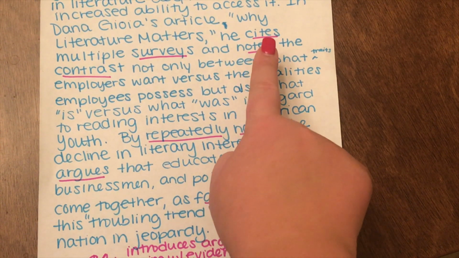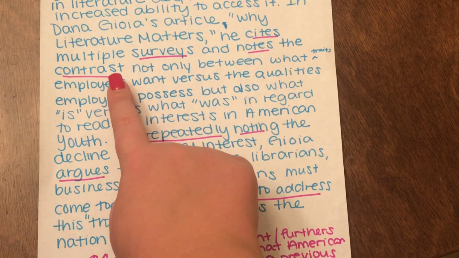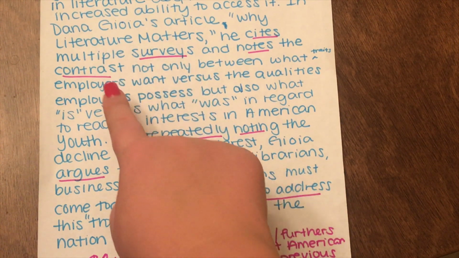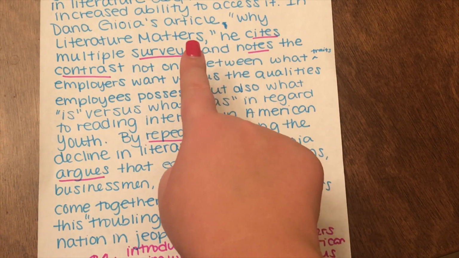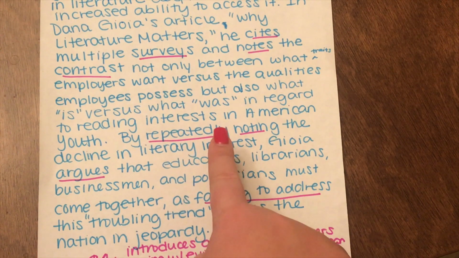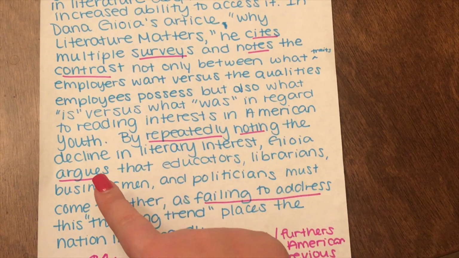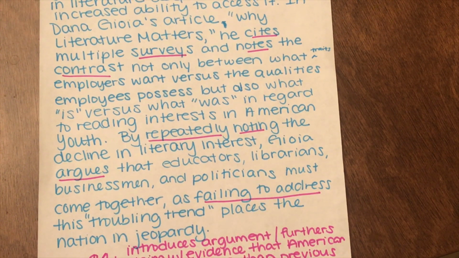So the words I've underlined here, we've got cites, surveys, notes, contrast. Okay, notice that I didn't use logos and I didn't necessarily even use juxtaposition. However, it's clear that I'm going to write about surveys and the contrast. So those are the choices. Right here we've got repeatedly, which suggests I might talk about repetition. And then again, noting, argues, failing to address implies the call to action. So notice that you don't necessarily have to use the strategy names. You can use a verb form of the strategies.